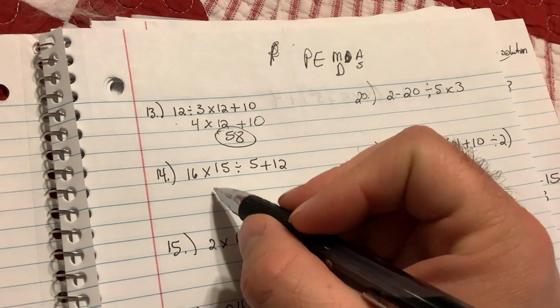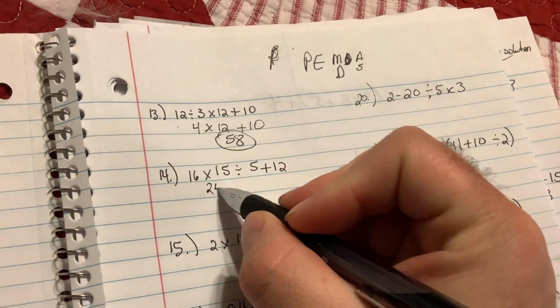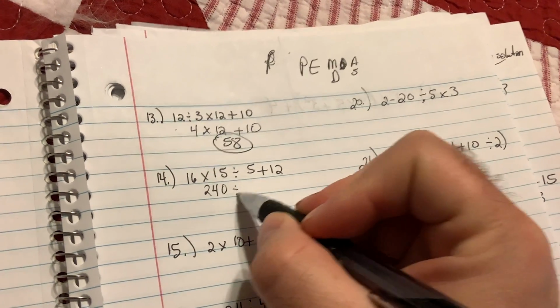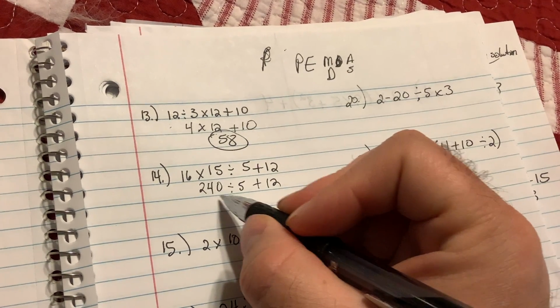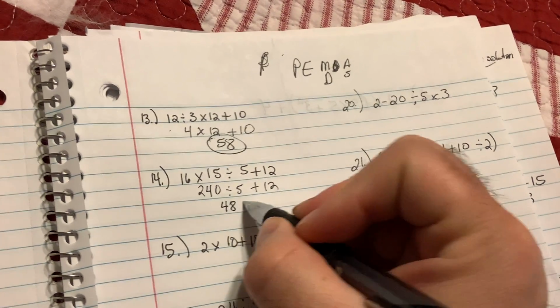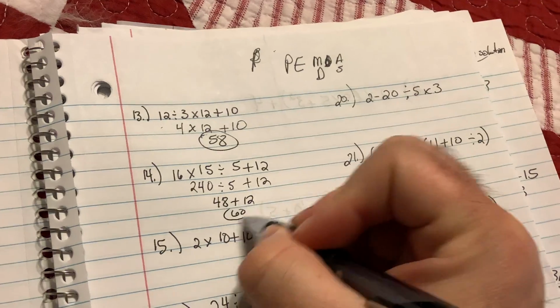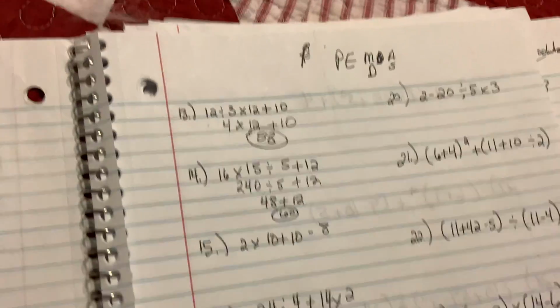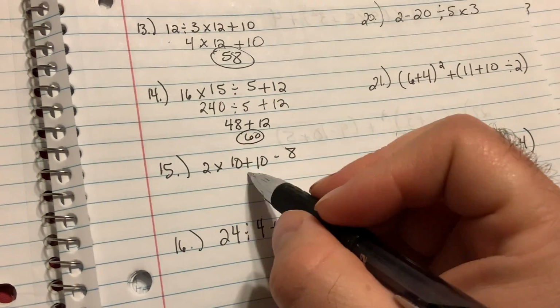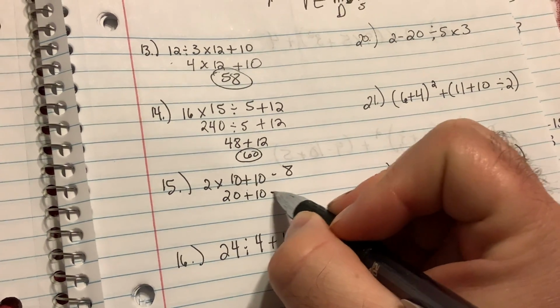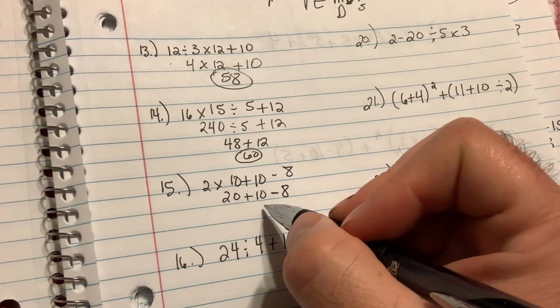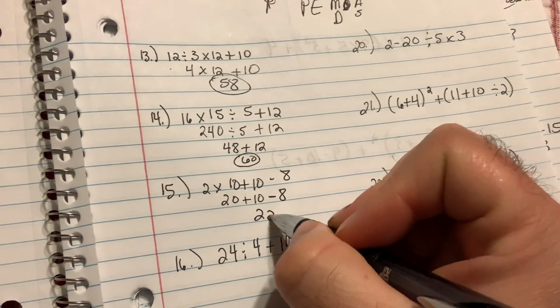So then this one becomes 240. 16 times 15, 240, divided by 5 plus 12. So that's 48 plus 12, which is 60. And then 2 times 10 is 20, plus 10 is 30, minus 8 is 22.